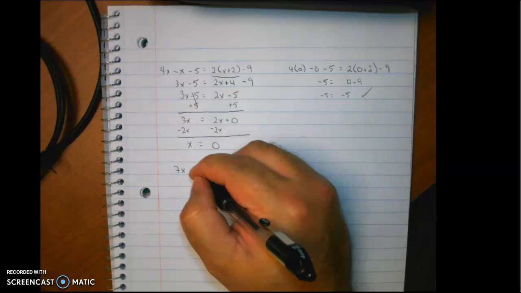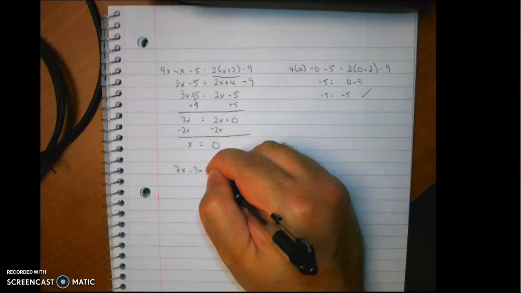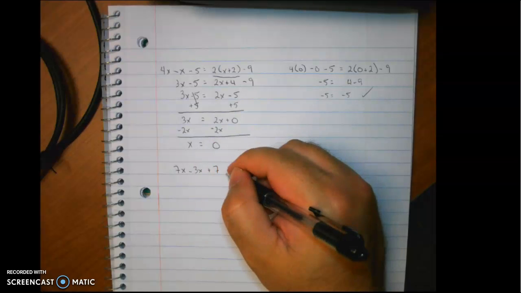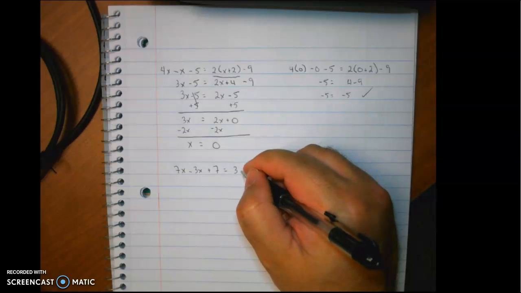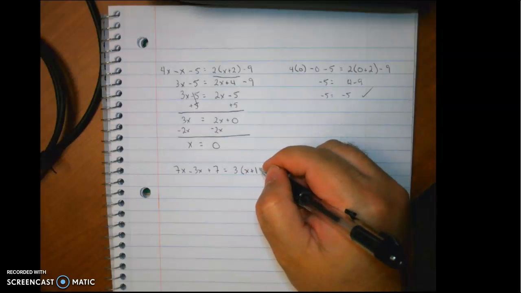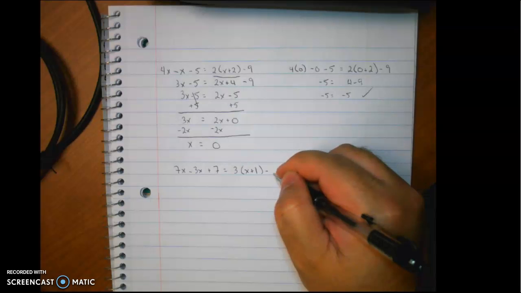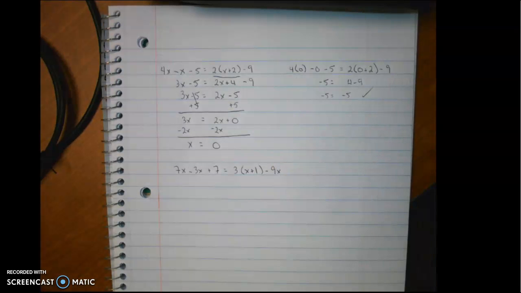7x minus 3x plus 7 equals 3 times x plus 1 minus 9x. Again, pause the video here and try this one on your own, and then come back and start the video, and we'll see how you did.